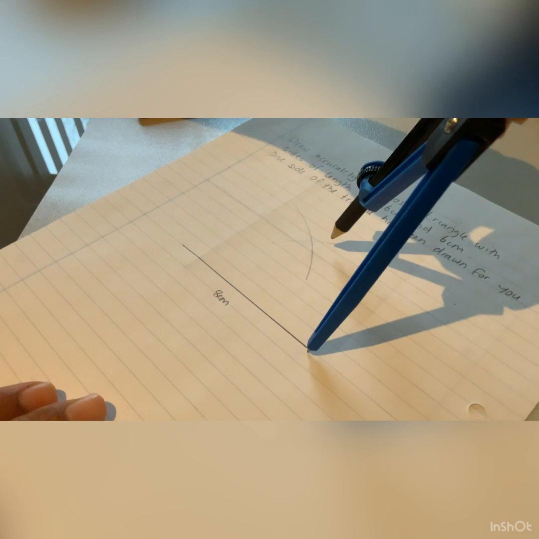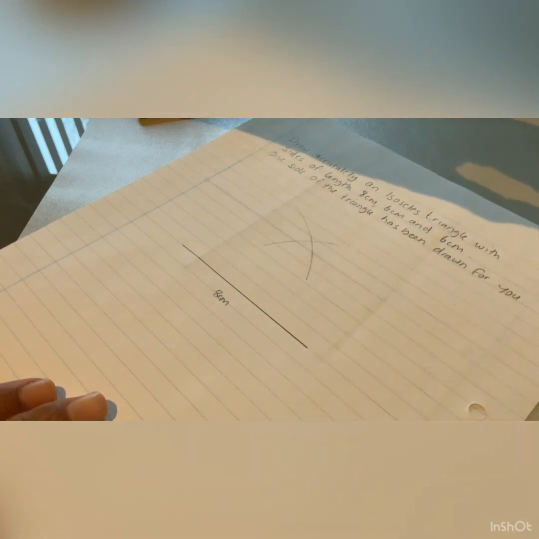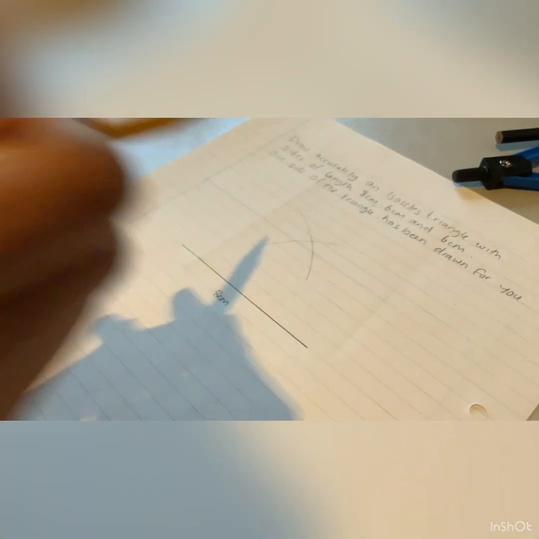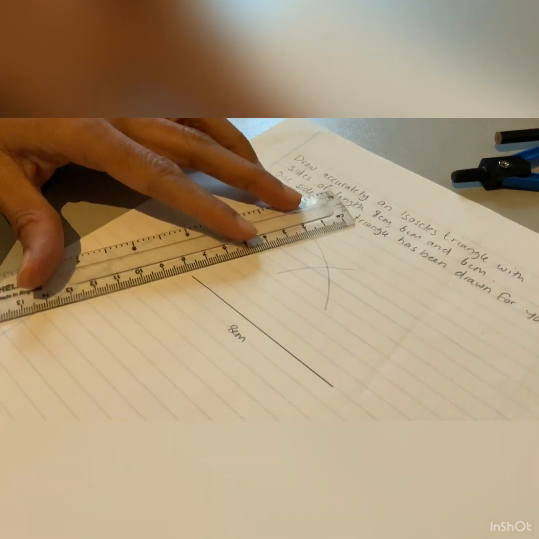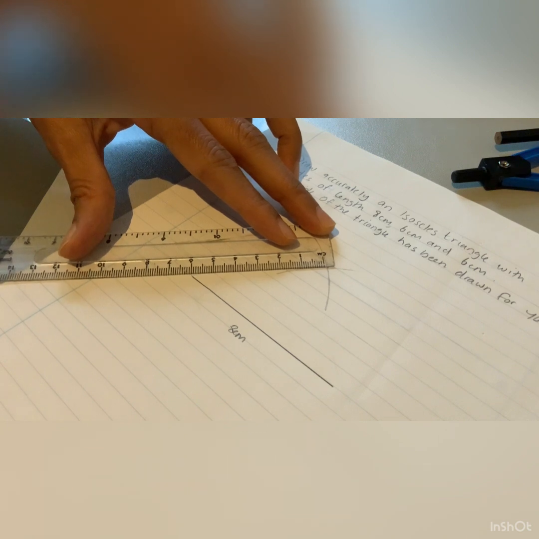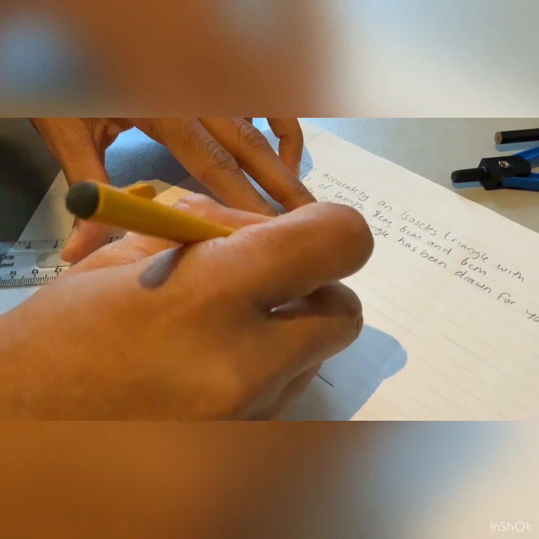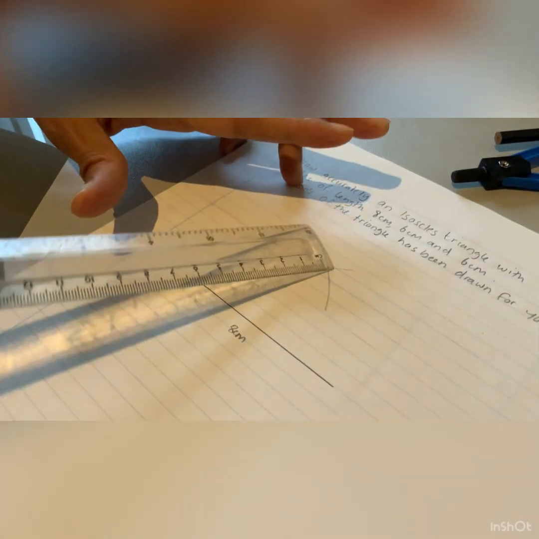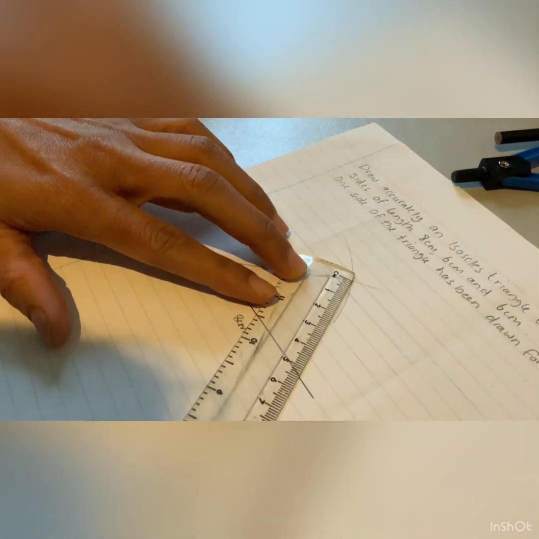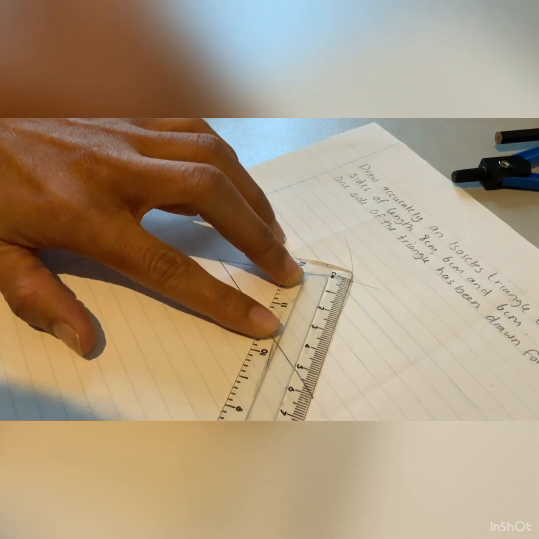Just be careful that you don't move the paper or the compass. Now you can see there are two lines that meet over here. So just get your ruler and draw out the lines to the edge, and you can see from the ruler that is 6 centimeters. So draw this line out to one side and then do the same on the other side, and again it is 6 centimeters from that point.